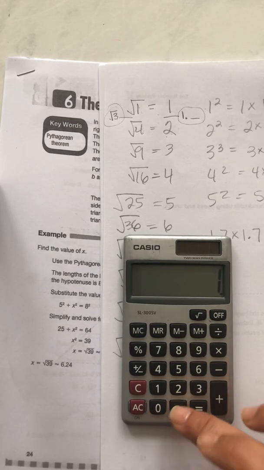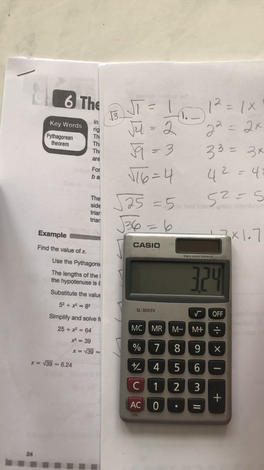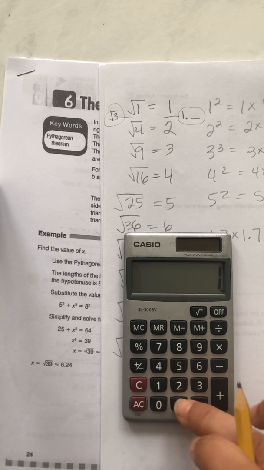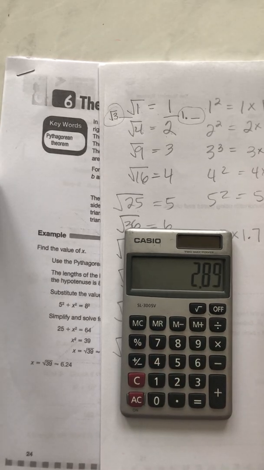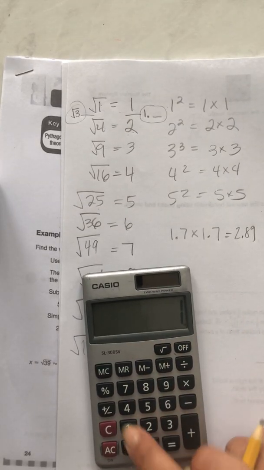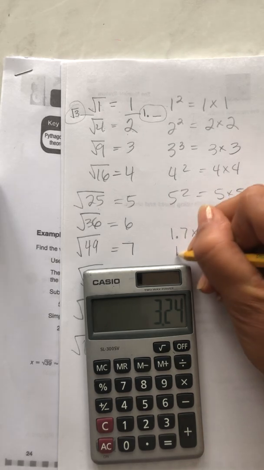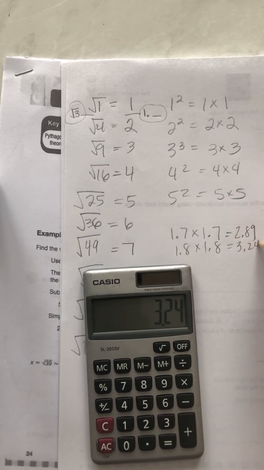Now if I wanted to try 1.8 squared, I could. 1.8 times 1.8 equals 3.24.